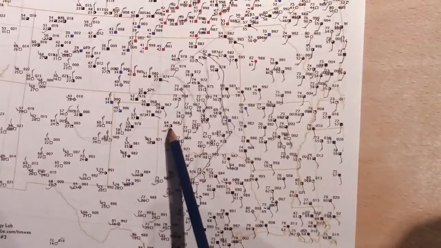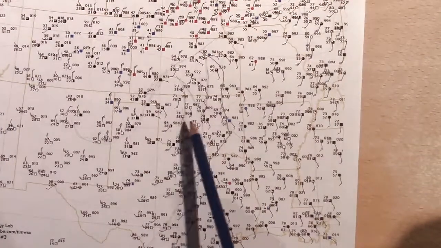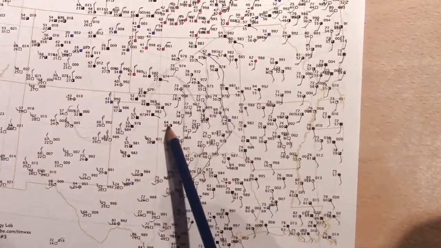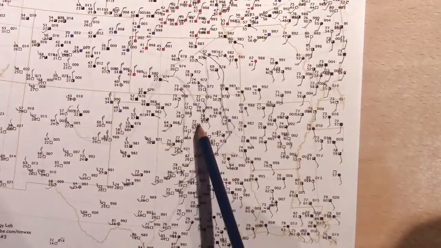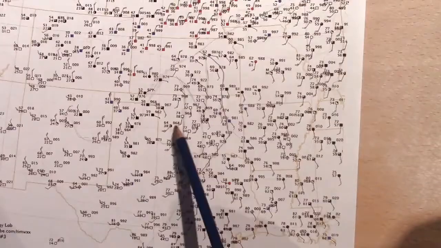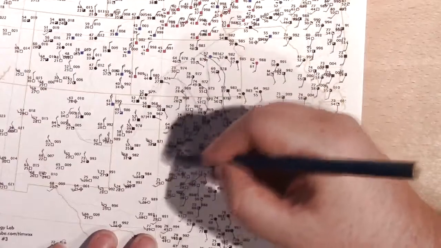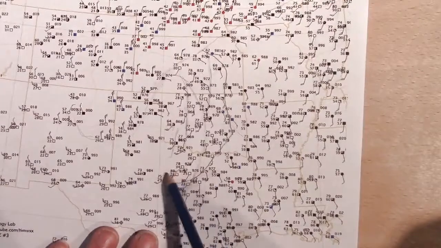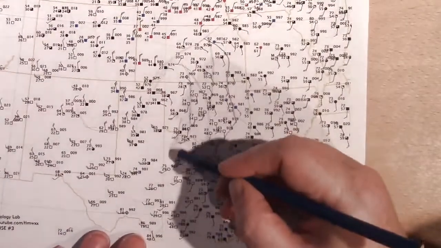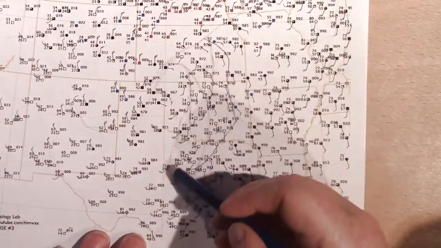And then I see here at Hobart, or is that Weatherford? Whatever it is, 64 there. Pretty cool. Then up to 77 in Oklahoma City. So I think the cold front is in between these stations here. So I'm looking at all the data here. Actually, I think the cold front may be a little further back.